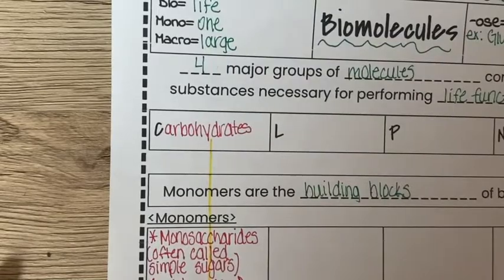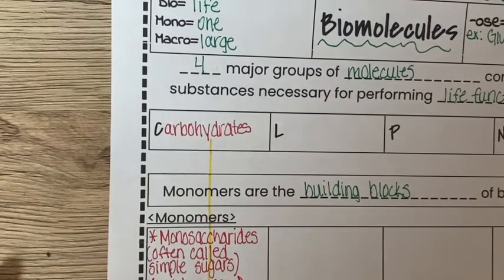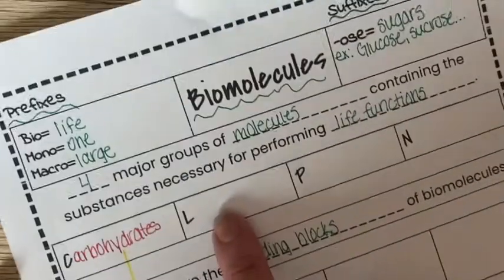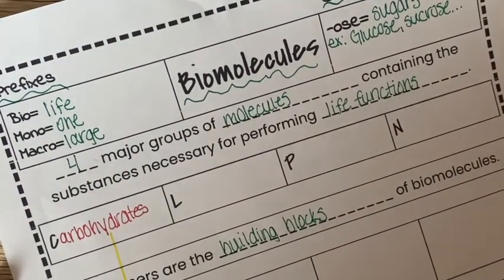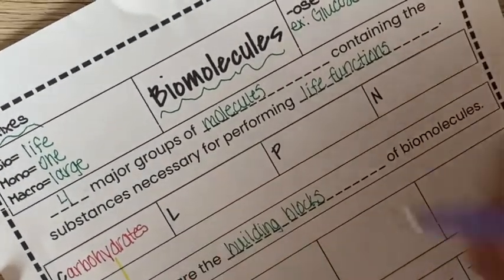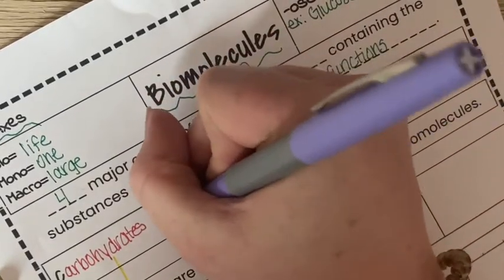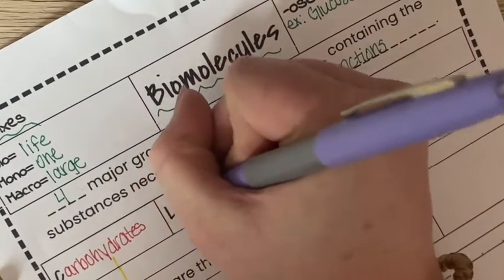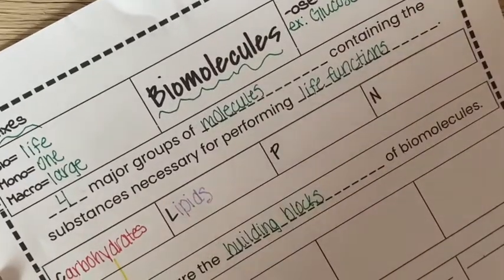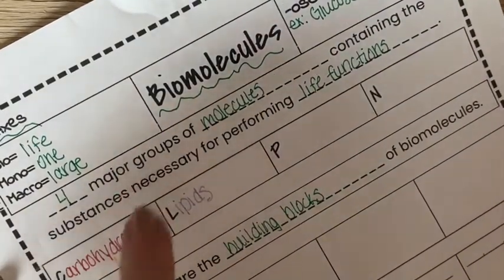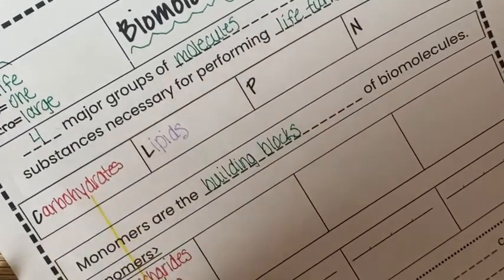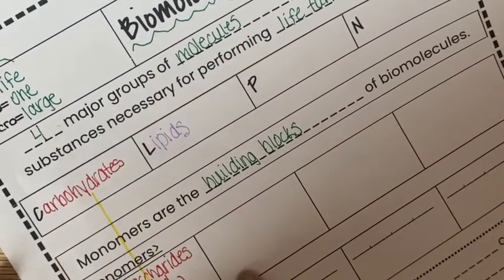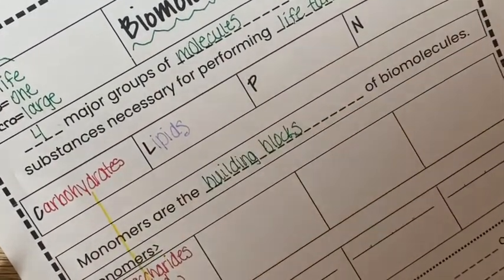Now we're going to go ahead and move on to the biomolecule that starts with an L, and that is the biomolecule called lipids. All right, so now we know that in order to understand more about lipids, we need to understand their monomer, or their building blocks.